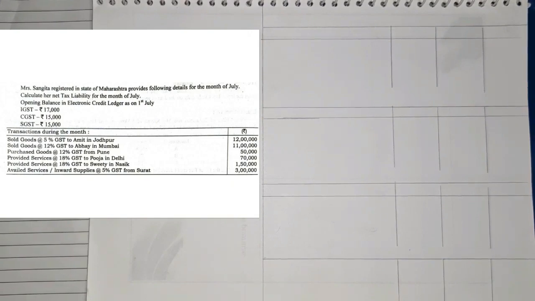Now let us see how to solve this sum. Always remember, whenever you get a sum where they ask you to find the net tax liability, remember a minimum of 3 steps where the sum can get over, and a maximum of 4 steps if it is an advanced sum. So we are going to take up 2 sums, one which can get over in 3 steps and one advanced which will get over in 4 steps, but it cannot go beyond 4 steps. Okay, now in order to start the sum, very simple.